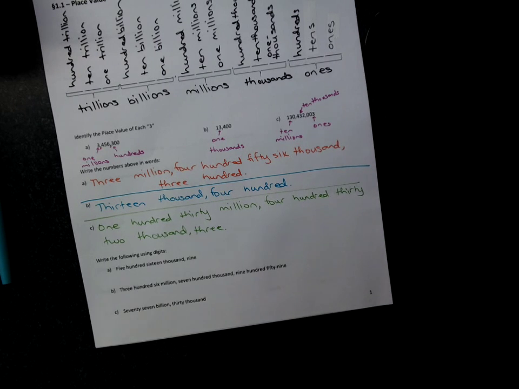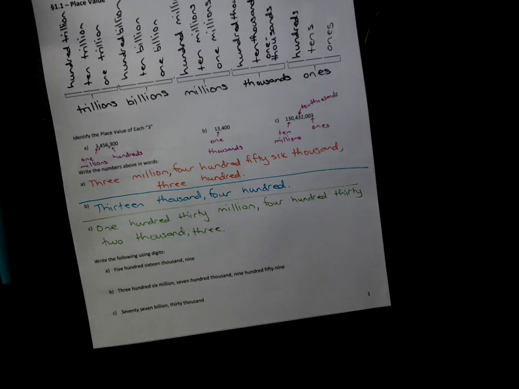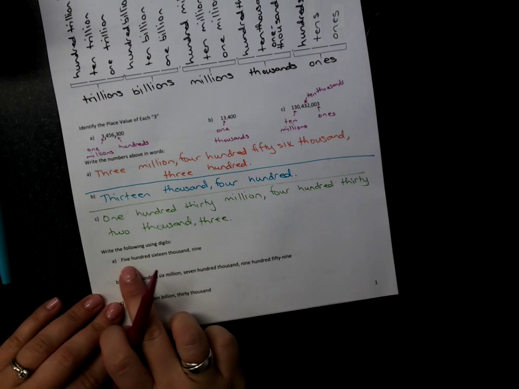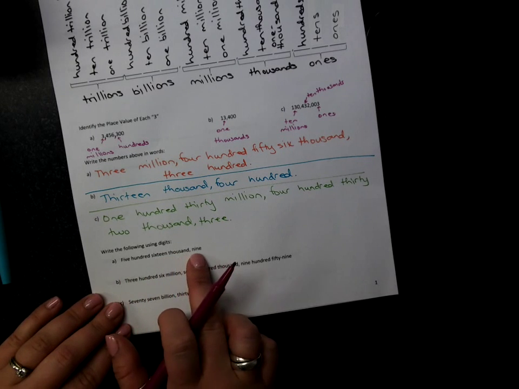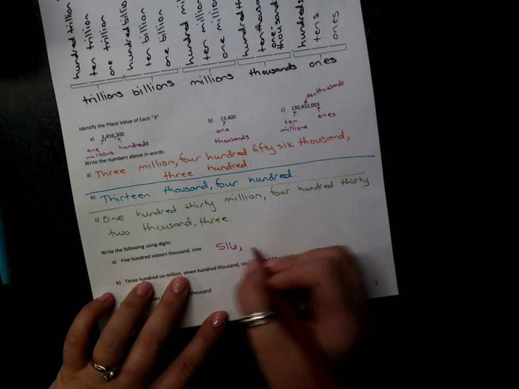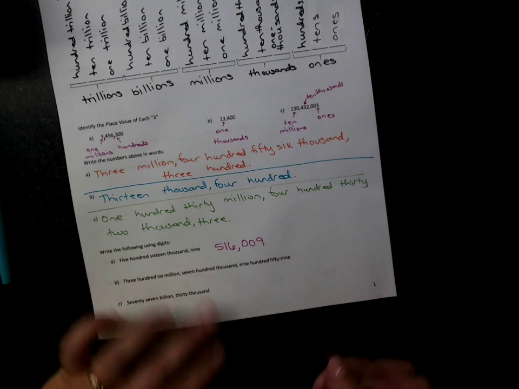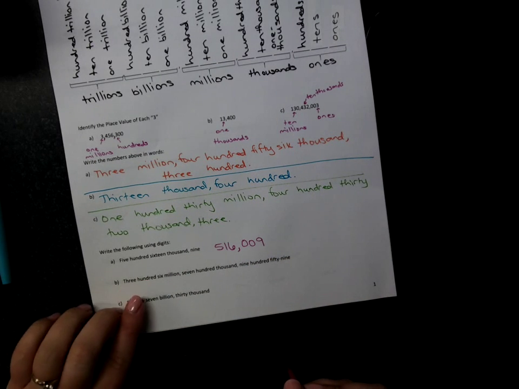And the last part of this section is translating words back into digits. So write the following using digits. 516,009. 516,000, so we'll put our comma. 9 would be 009.